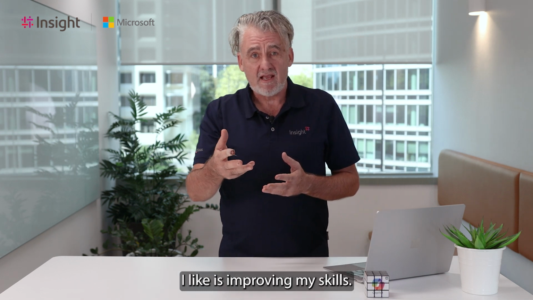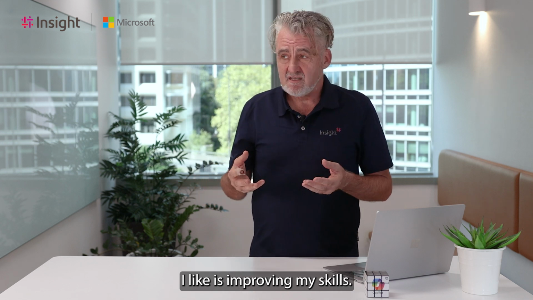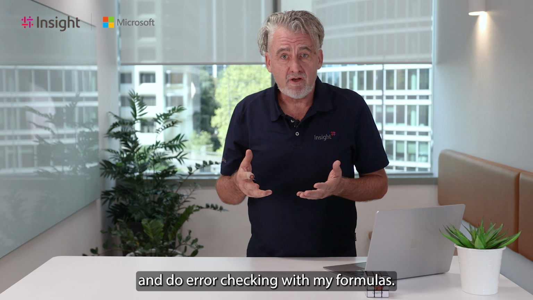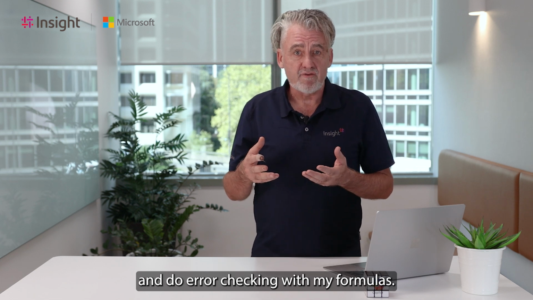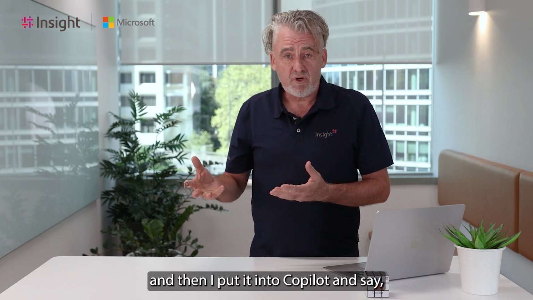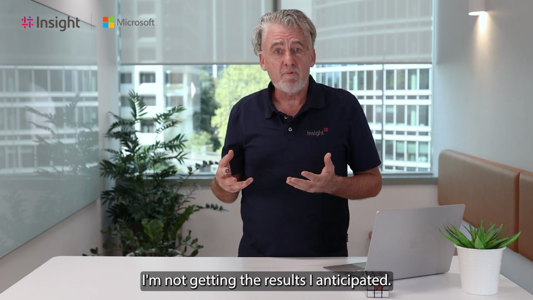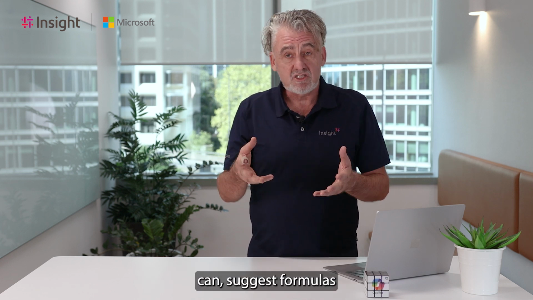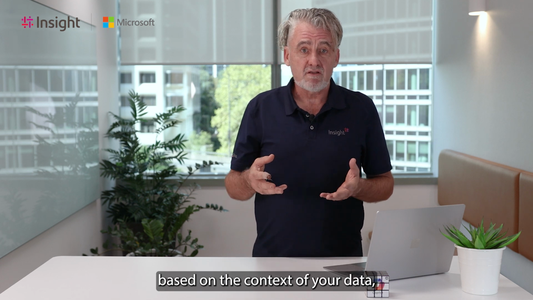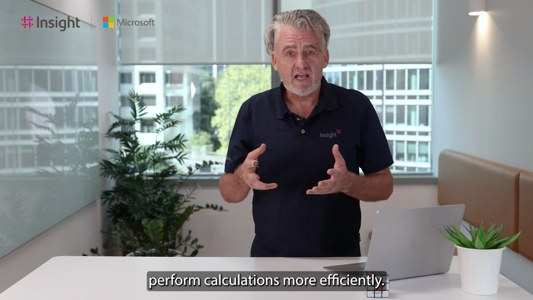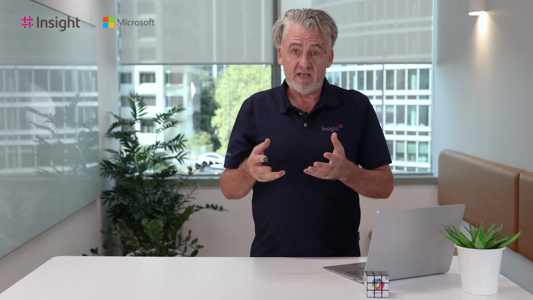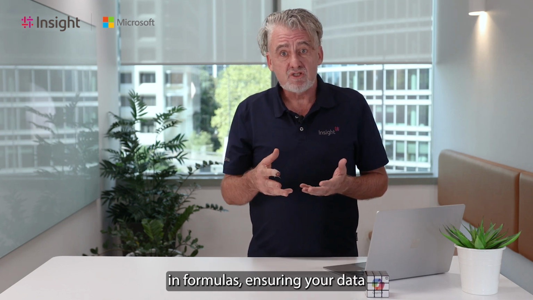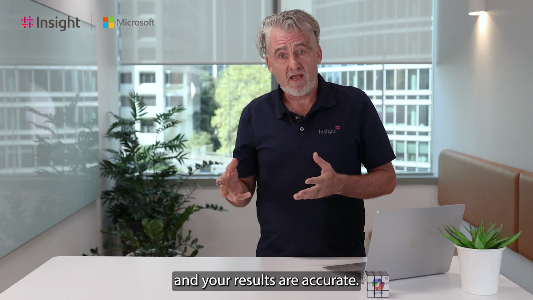The other feature I like is improving my skills. Smart formulas make suggestions and do error checking with my formulas. So I may create a formula and then I'll put it into Copilot and say, what's wrong with the formula? I'm not getting the results I anticipated. Copilot can suggest formulas based on the context of your data, helping you perform calculations more efficiently. It can also identify and correct errors in formulas, ensuring your data and your results are accurate.